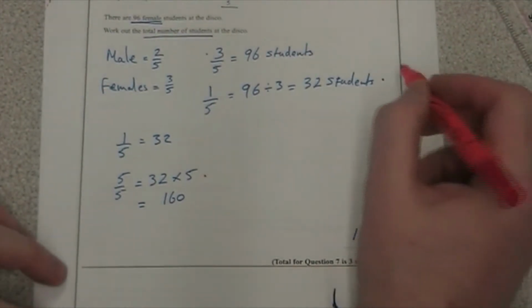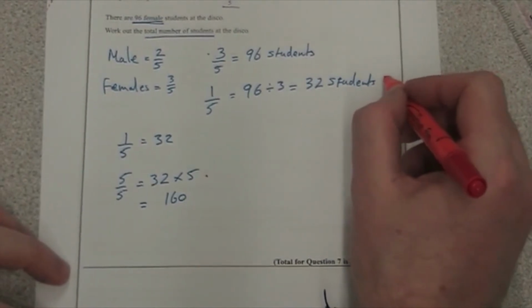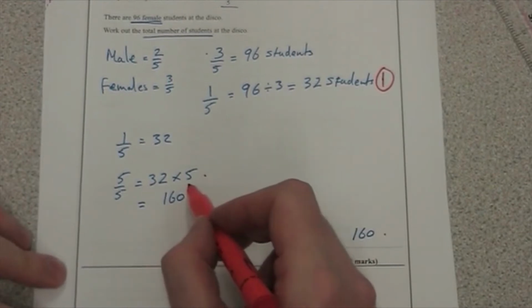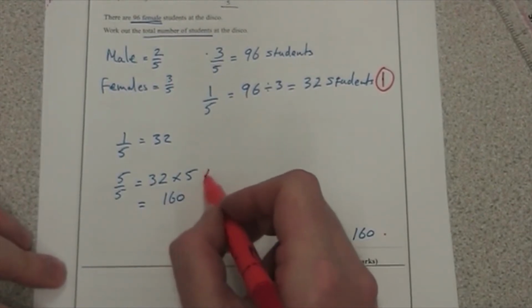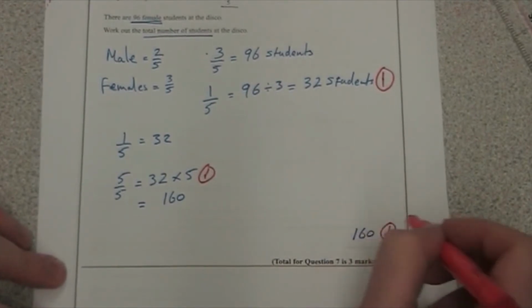The marking scheme for this question is as follows. For being able to tell how many students were represented by 1/5, you get 1 mark. To be able to tell how many students were in 5/5, you get 1 mark. And then to get a completely right answer, you get 1 mark for your 160 students as well.